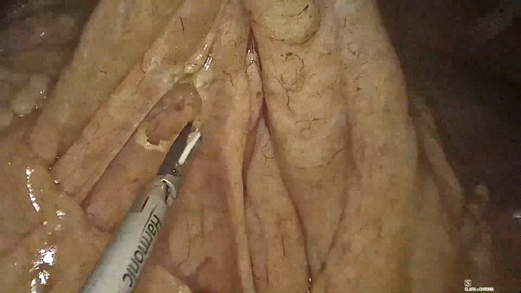In between the dissection, a suprapancreatic window was created for suprapancreatic dissection to reach the lesser sac.